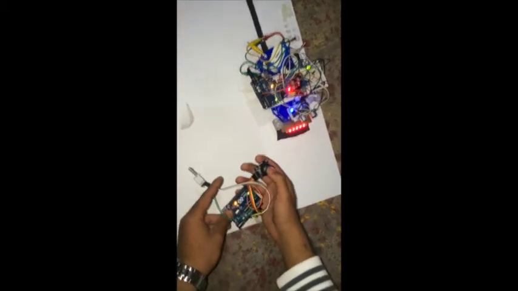And now with the manual mode, by pressing on the switch, here we can see it moves left, right, frontward, and backward. And now we're going to put something in front of it in order to stop.